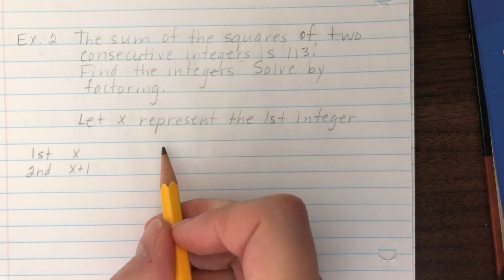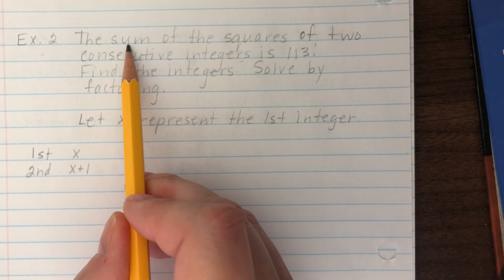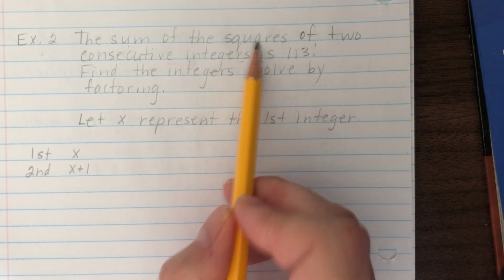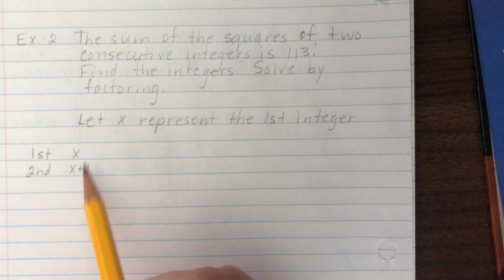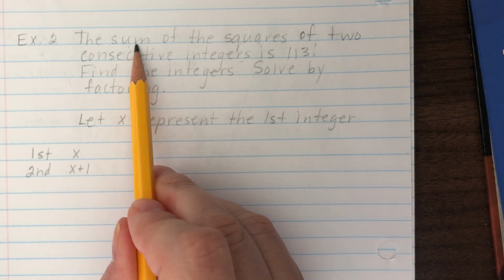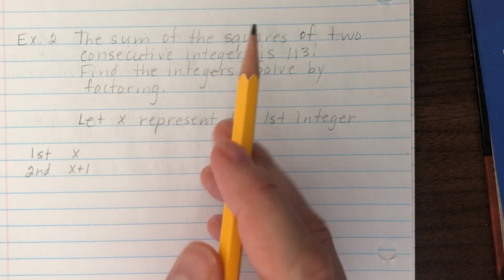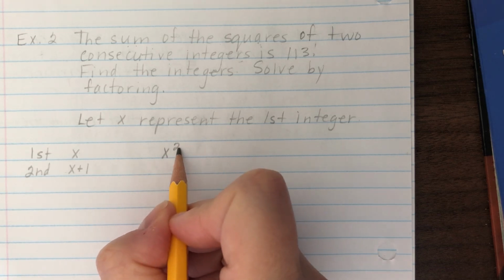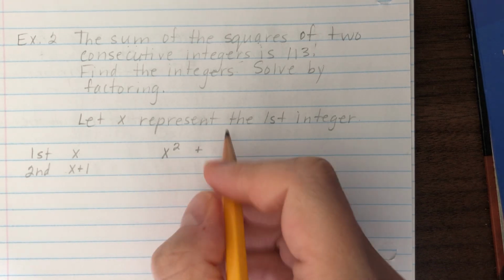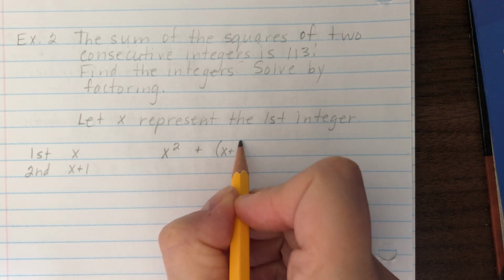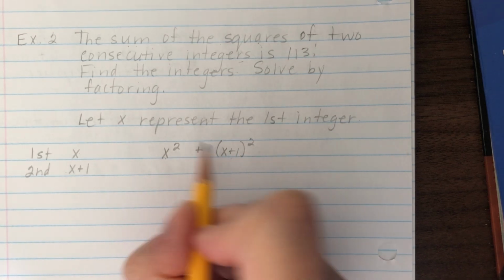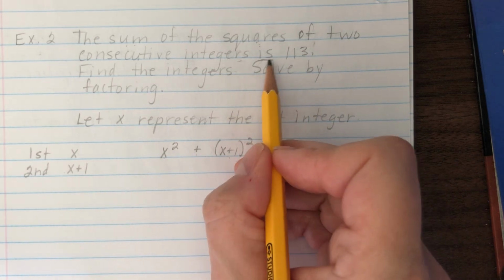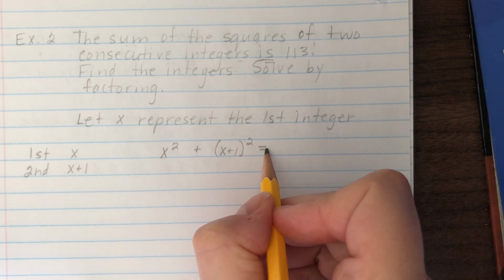And it says that the sum of their squares, that means you square the numbers x and x plus 1, and then you add them together because the word sum implies addition. So we have x squared, and we're going to add to that x plus 1 squared. So I took the numbers, I squared them, added them together. And then we have the word is again, which means equals.